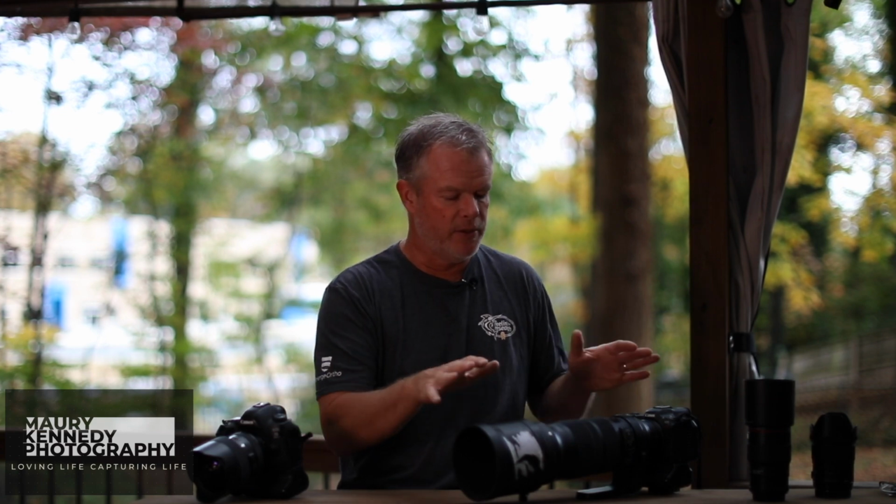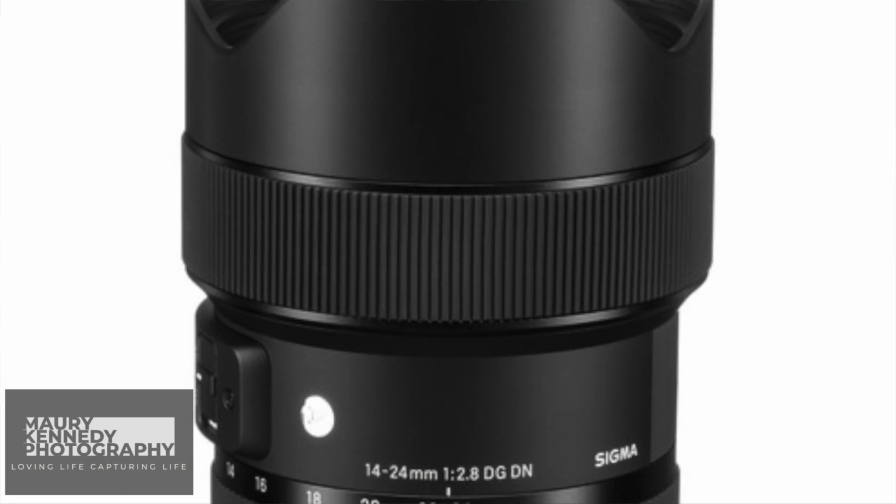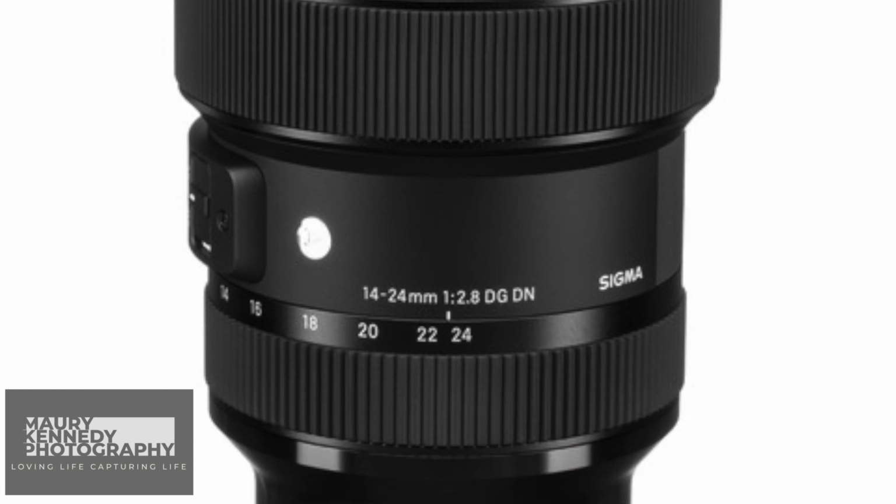I don't mind saying none of this is to flex, but it's all about being educational. I think this is close to a $4,000 lens when I got it new. This 14 to 24 2.8 aperture lens from Sigma, I think this was $1,500. Both of these are Sigma.